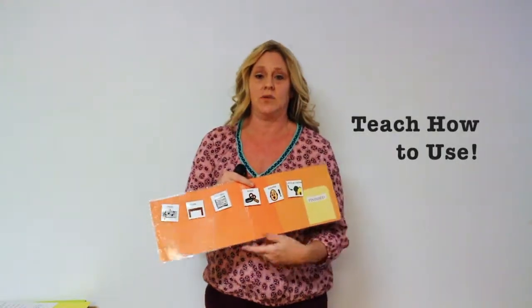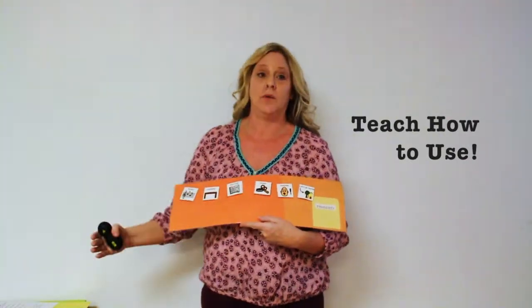Okay, and again, very, very important, we have to teach the schedule. We can't expect them, because it's posted, to actually follow the steps. We have to teach each step individually to that individual. So when that task is complete, we need to cue the person to check the schedule again using the same procedure that we talked about, and help them transition to the next activity.